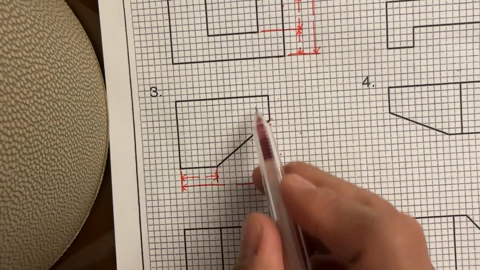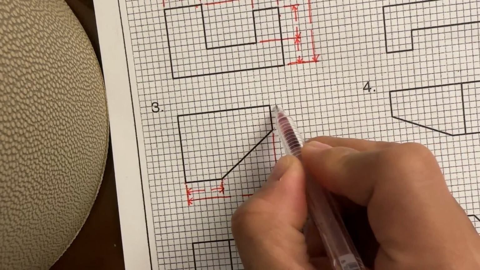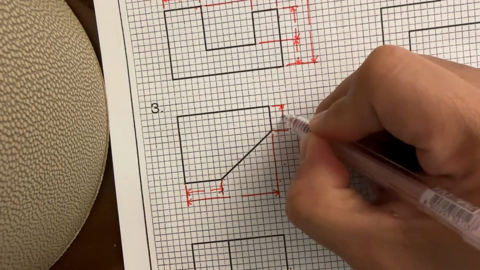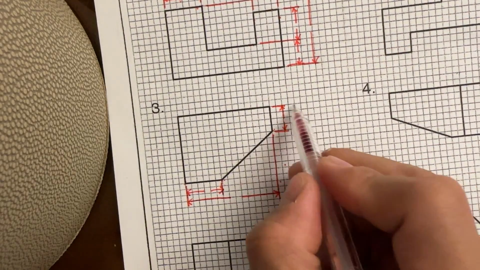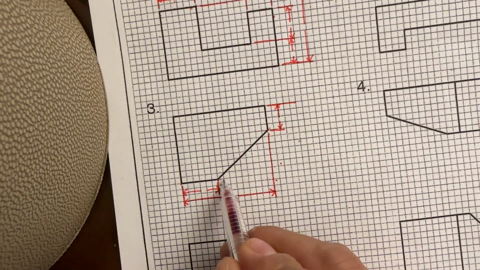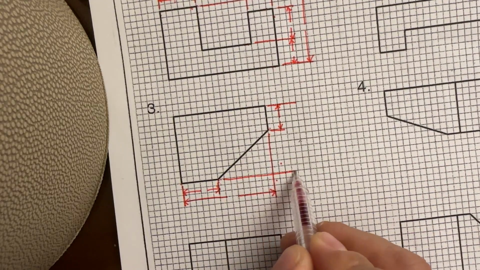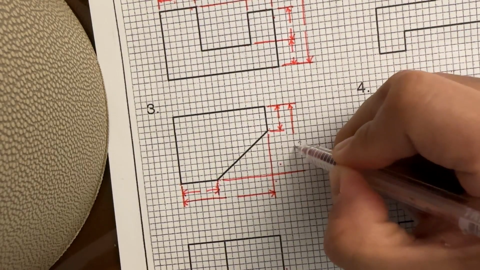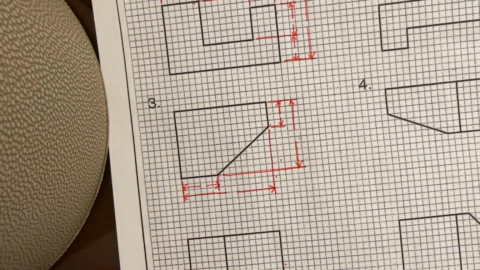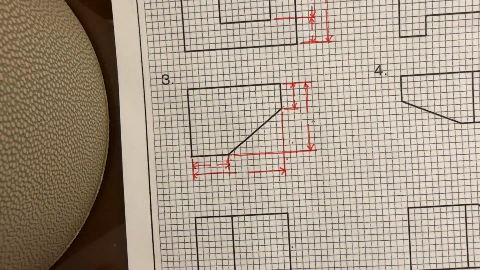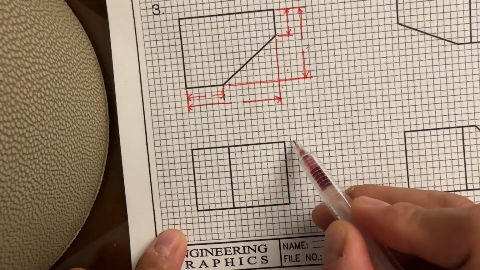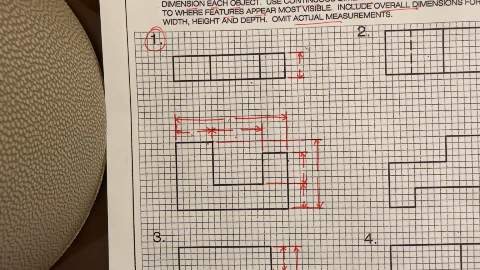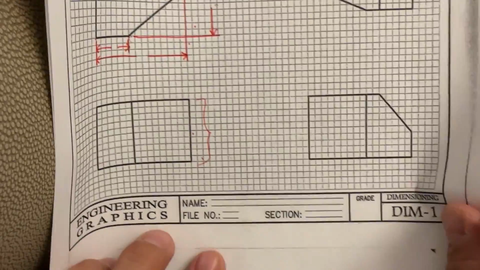For the depth, or how deep the object is, I'm going to start off with the smaller dimension, which is this. And then extend this, and then draw an extension line from that point. And then draw my dimension lines now here. Okay, so that's number 3. And then of course here you just have to dimension this part right here. Okay, and then I leave number 2 and number 4 with you for dimensioning 1.